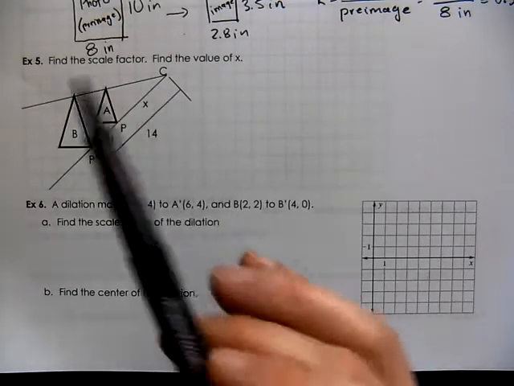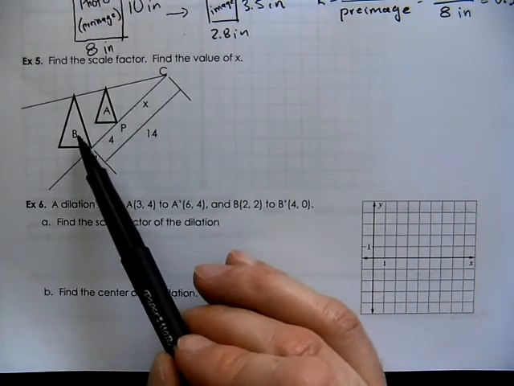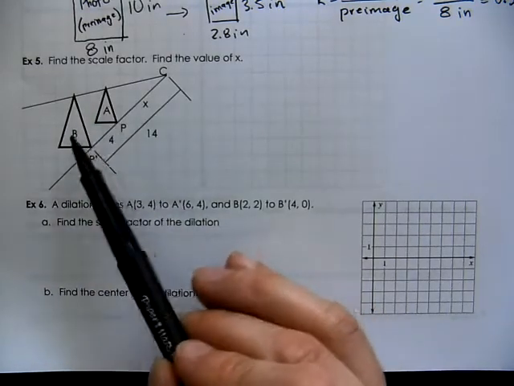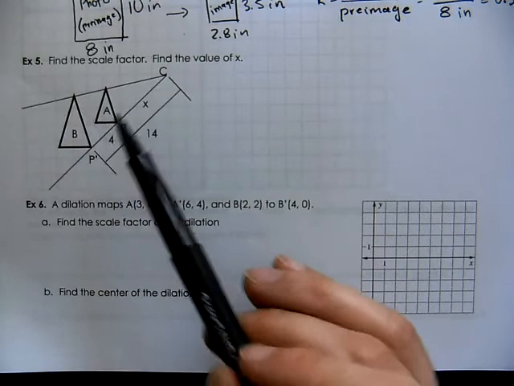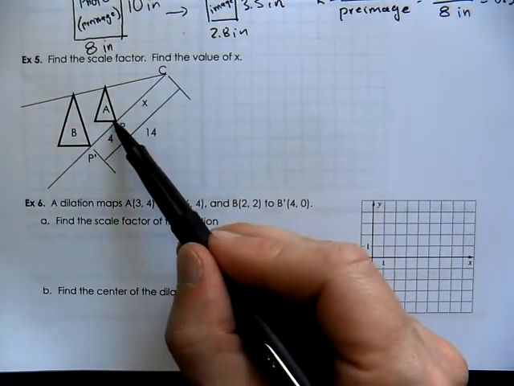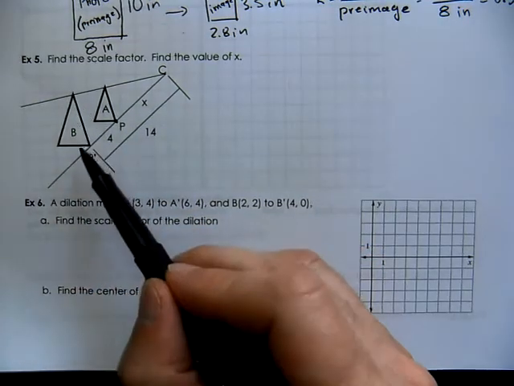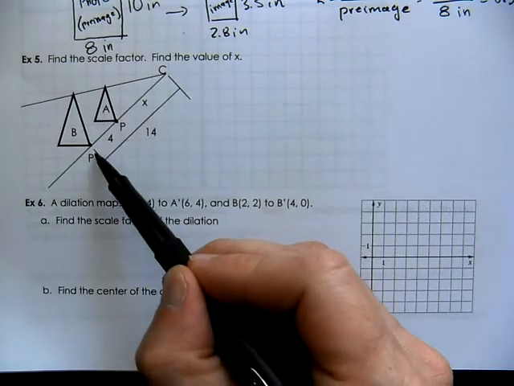So here we have two objects. We're calling this object A and object B. By the names themselves, we don't know which is the image or the preimage. So take a look at these corresponding points. On triangle A, we have this point called point P, and on triangle B, we have a corresponding point called P prime.